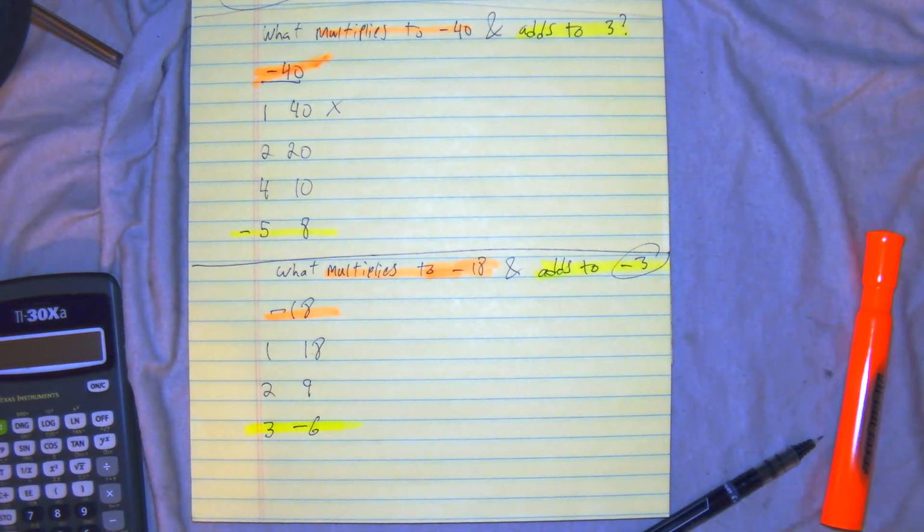So there you have it. That's how you can start thinking on how to factor.